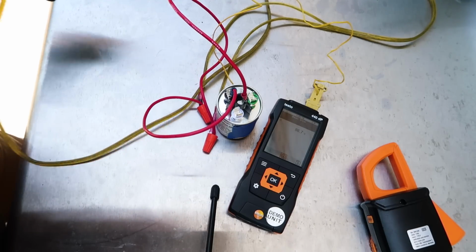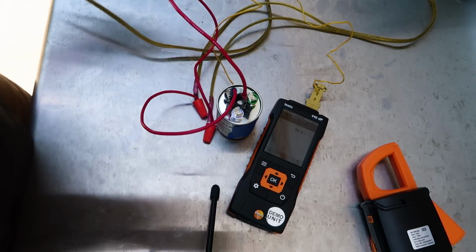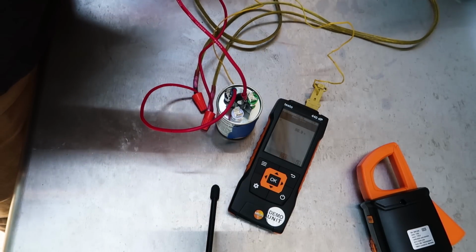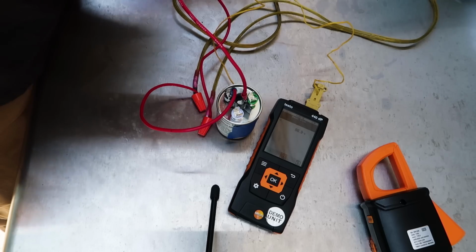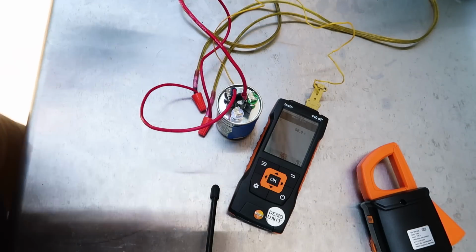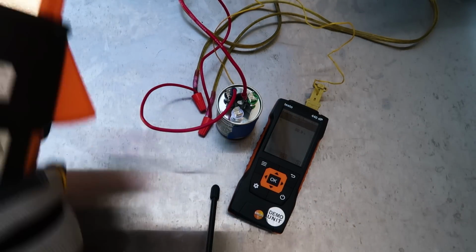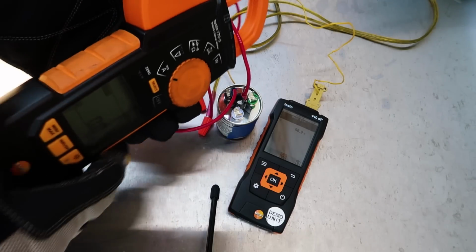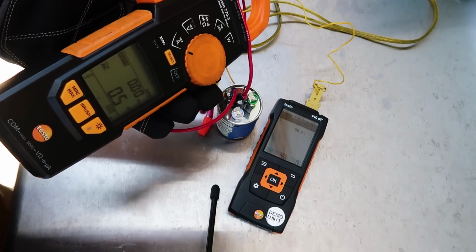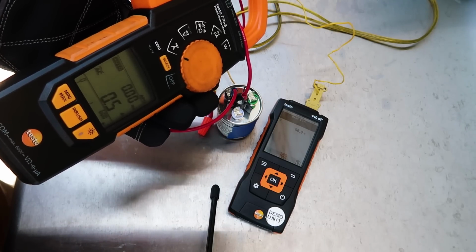All right, so we've stabilized here at 86.9. Now let's go ahead and plug it in. So we're going to have some current passing in and out of it. So you actually now have electrons going in and out of this capacitor. You can prove it. There you go. Got electrons going in and out of this capacitor.